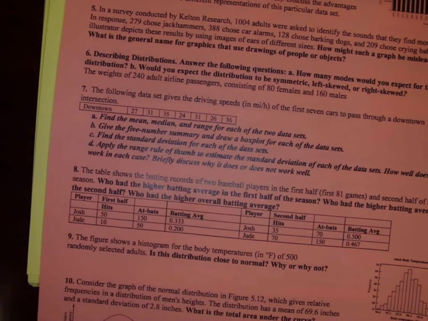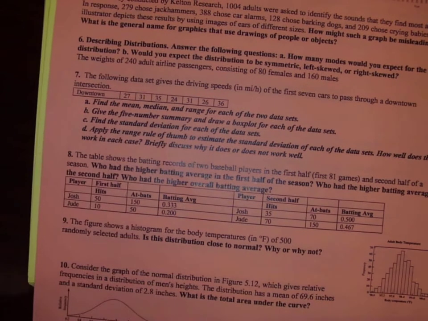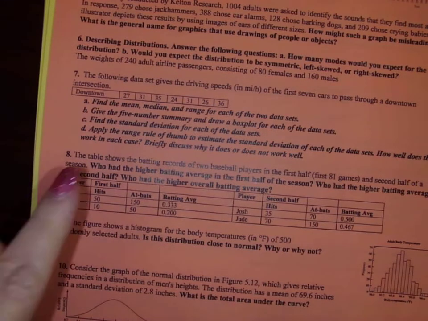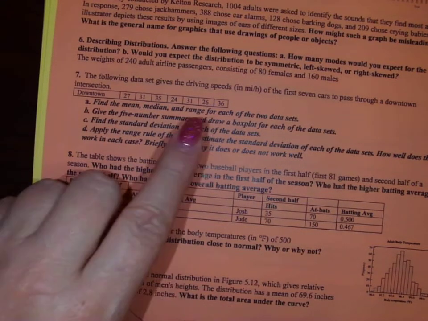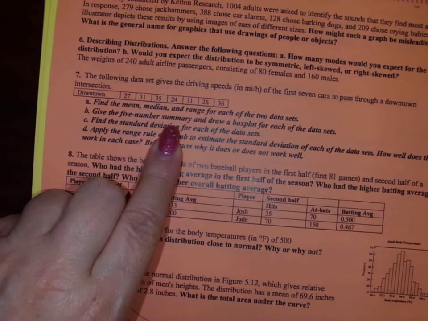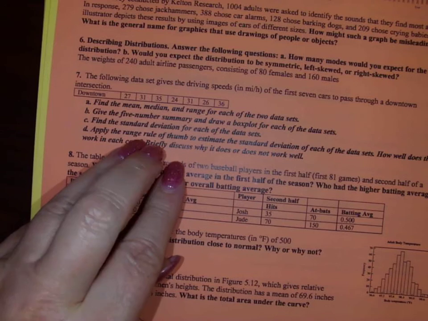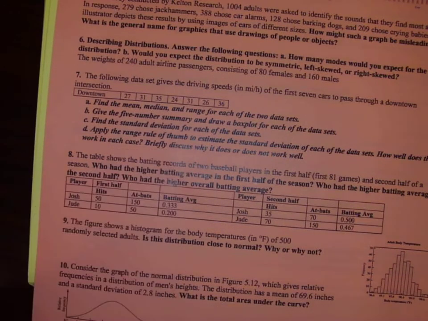All right, next question. We are given the following data set. It gives the driving speed of the first 7 cars to pass through a downtown intersection. We need to find the mean, the median, the range for the 2 data sets. Then we're going to give the 5-number summary and draw a box plot. Then we're going to find the standard deviation, and we're going to apply the range rule of thumb. All right, so let's go to our next page.